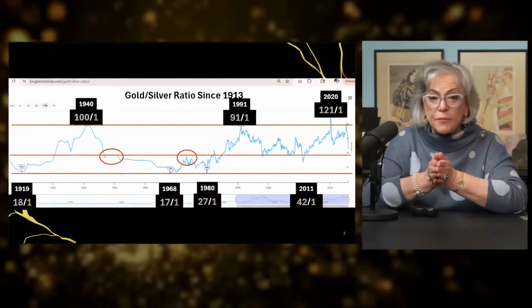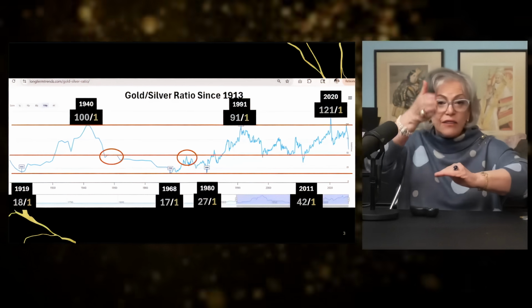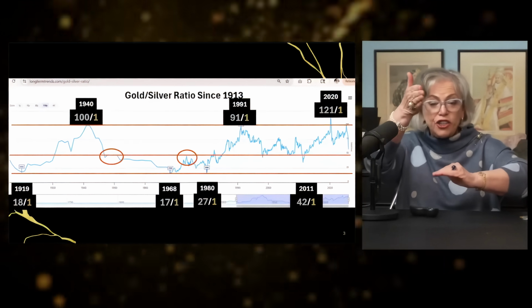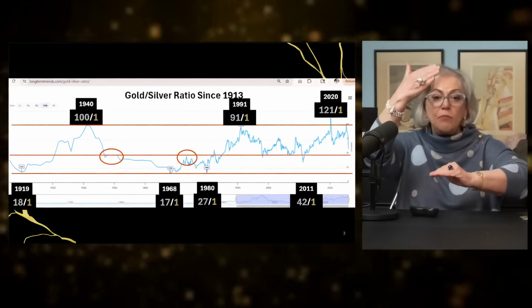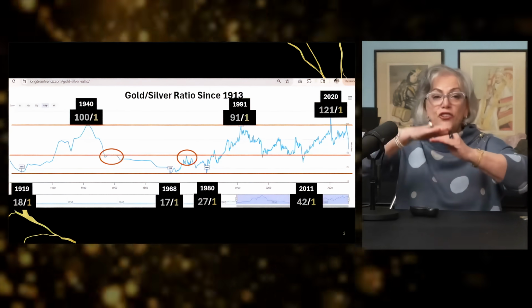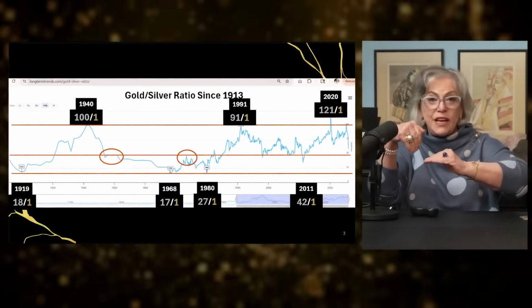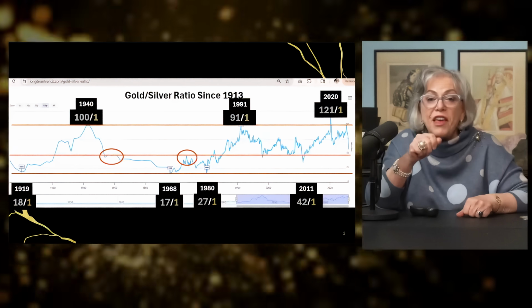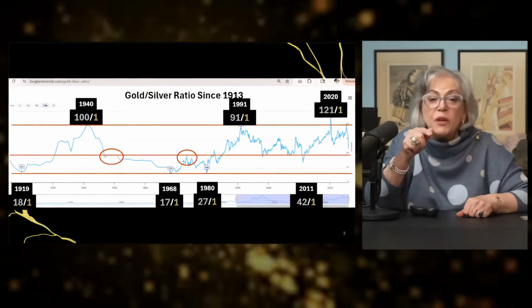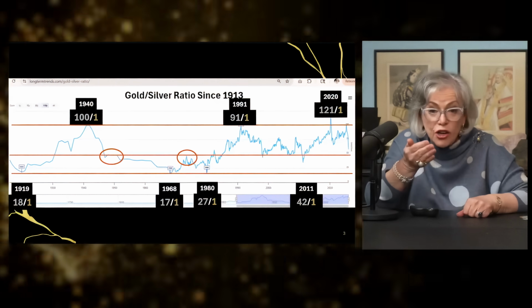Technically speaking, support is on the bottom. So you see that ratio hit the bottom and then bounce back up. Resistance is on the top. So it hits the top and bounces back down again. When you see a pattern shift, it's because it either goes below that support level, which means it's likely to go lower, or it goes above the resistance level, which means it's more likely to go higher.